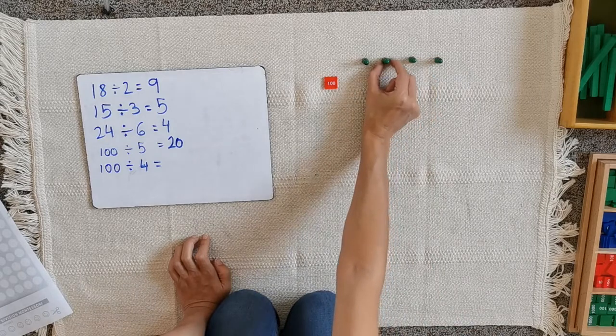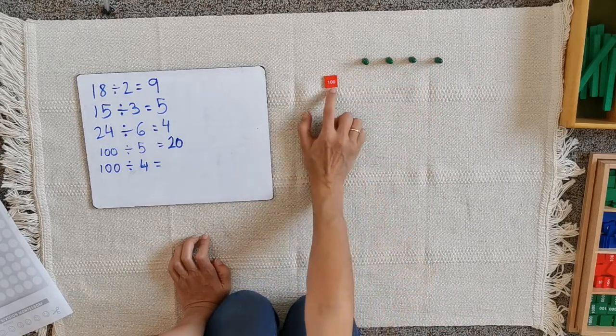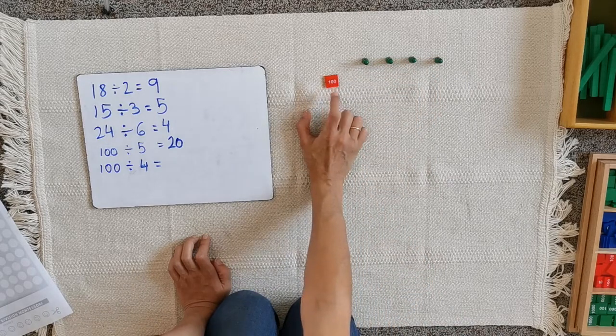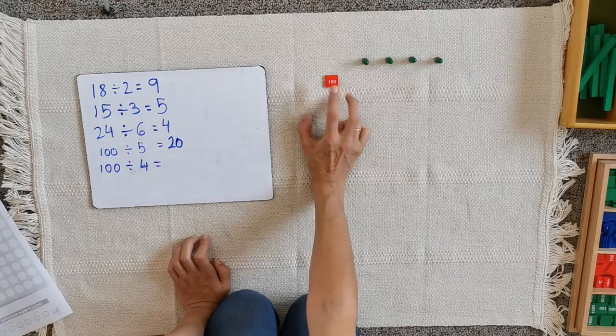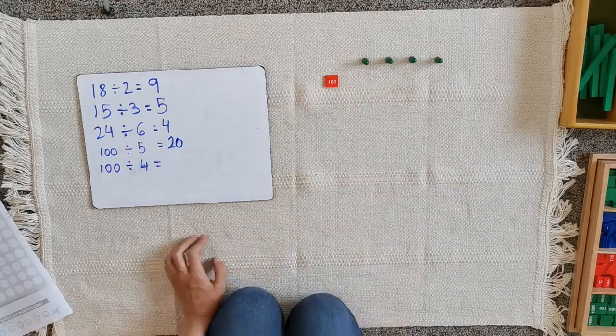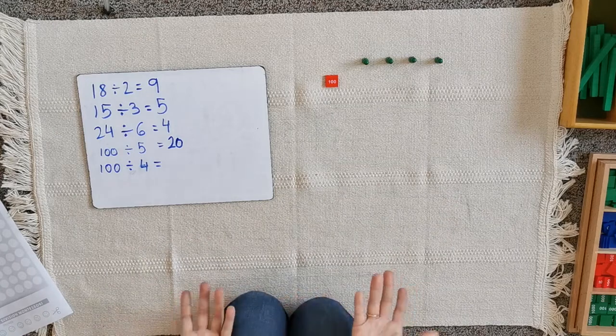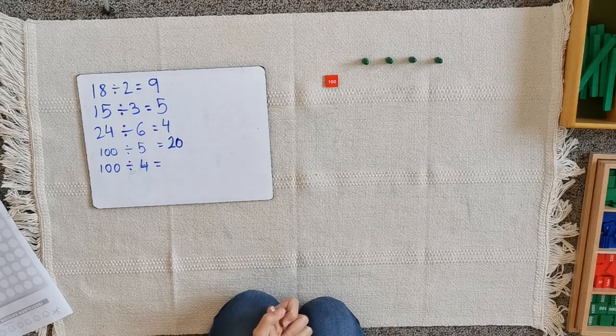Imagine it's Halloween night. I bought 100 candies, and I have 4 neighbors to share with. 4 different houses. How many will we have each?